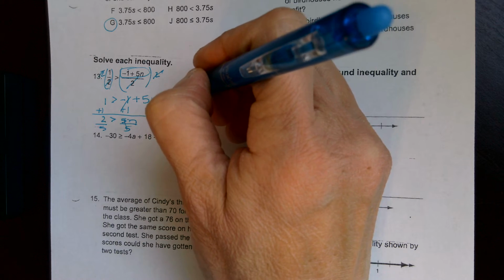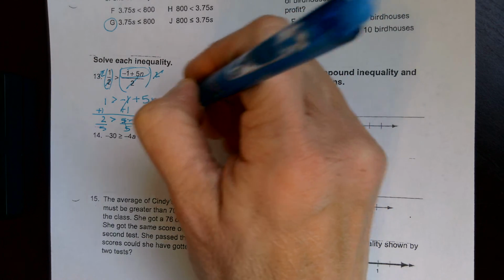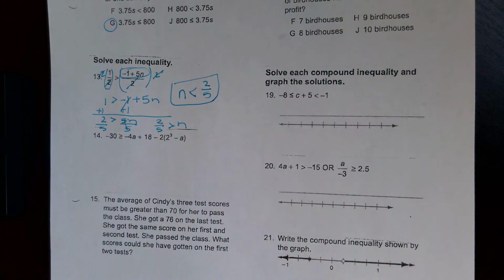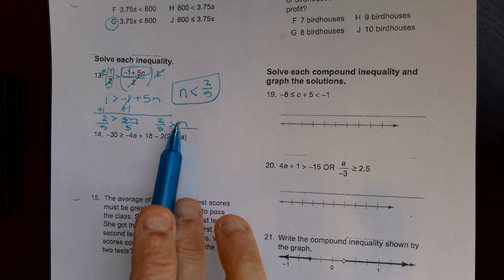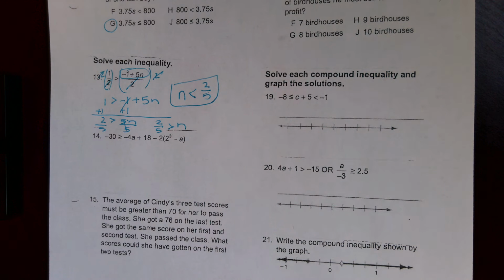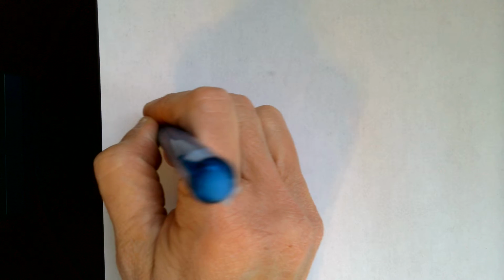N is less than 2/5. Now in this case, you're not actually graphing it, so if you had it like that, it wouldn't be wrong for sure, but I'm just, in general, getting used to writing with it on the left. Okay, I want you to do one. So flip over your paper or go to somewhere else and do this one.